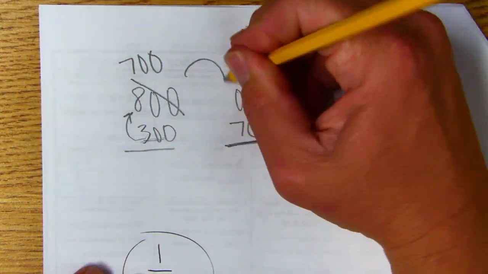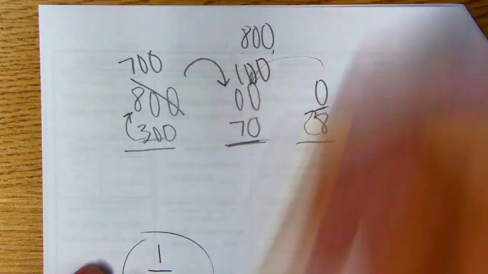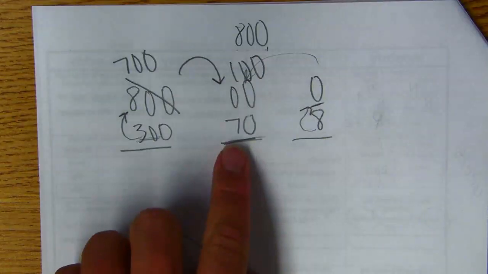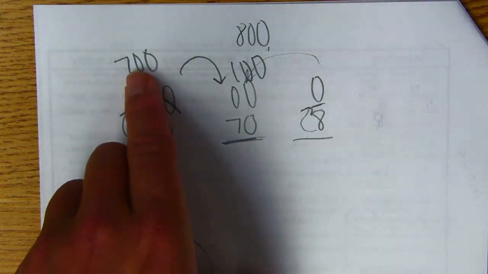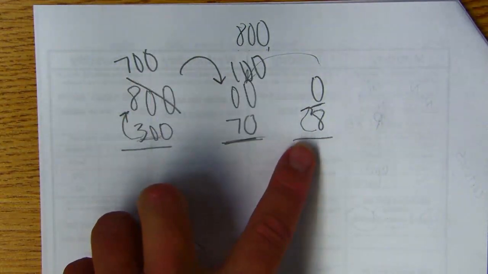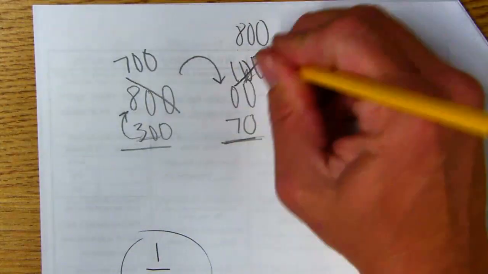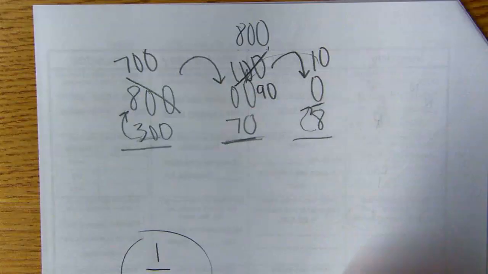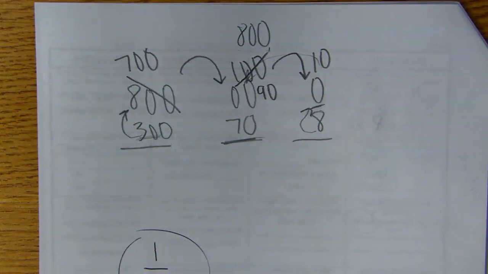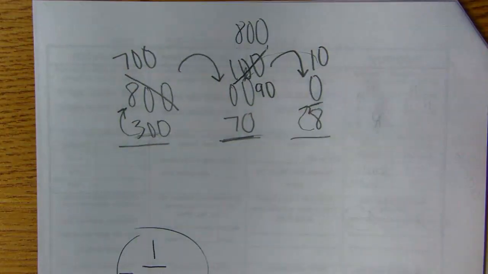We're going to move 100 over. Okay, you can take 70 from 100 now. You can take 300 from 700, but this person still has an issue. So we're going to borrow 10 now. And it looks like we are good. We regrouped and borrowed all the way across.